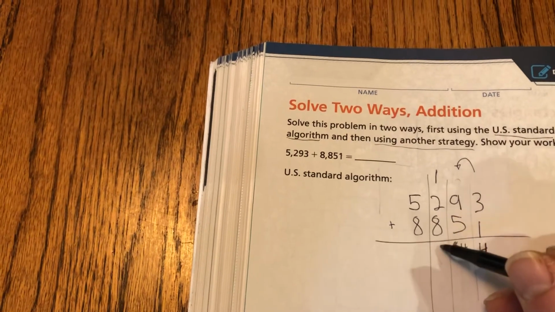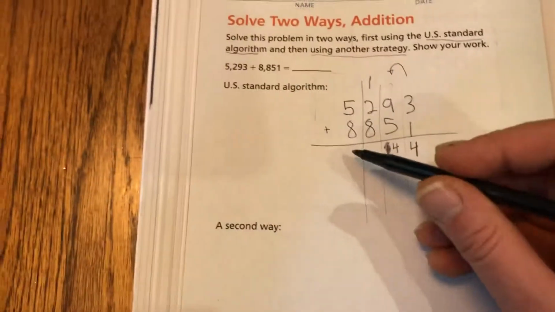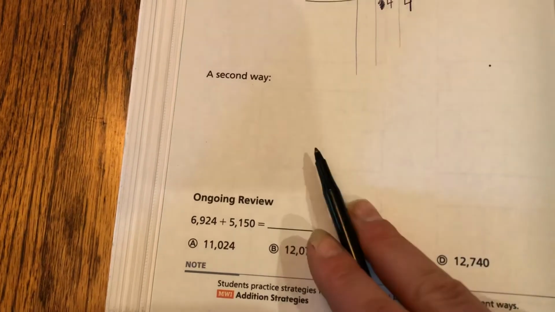And then try it with the hundreds, try it with the thousands, and then try it a second way.